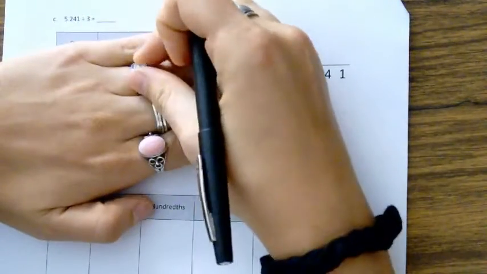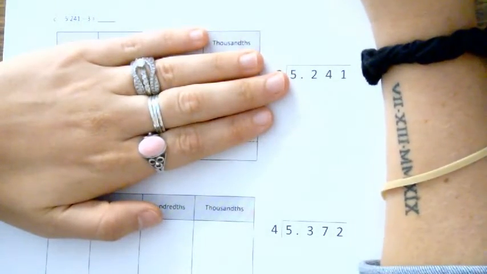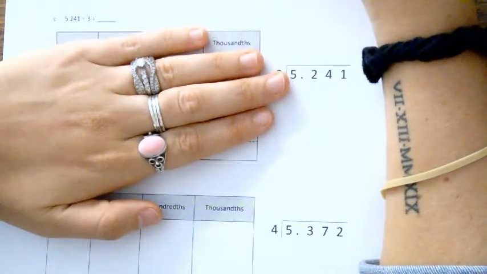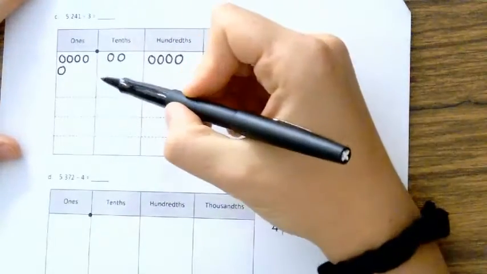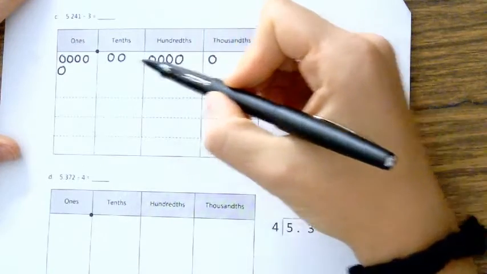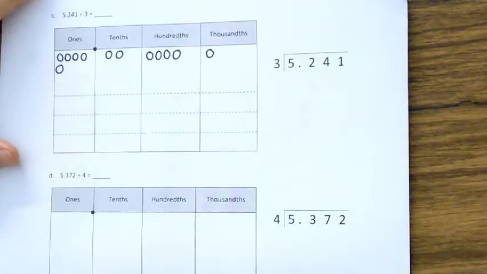All right, once you have done that, please put your pencil in the air. How many ones do I have? Tenths, hundredths, and thousandths. Good.